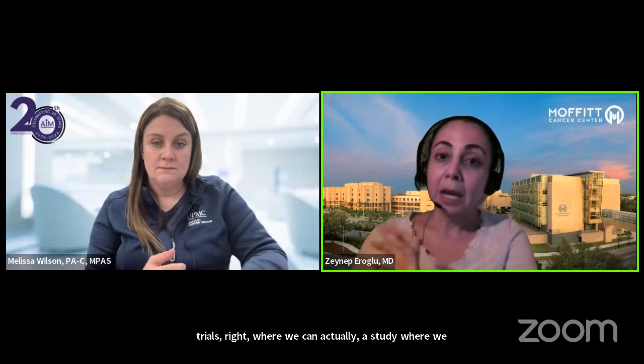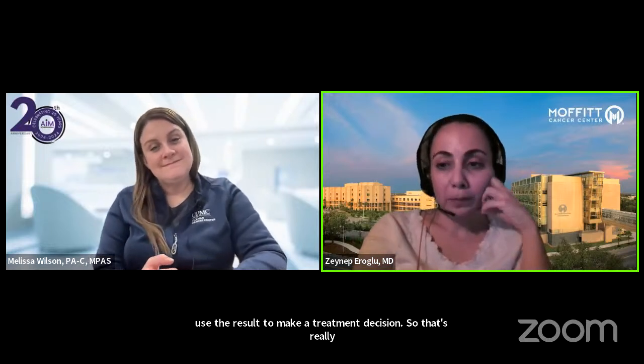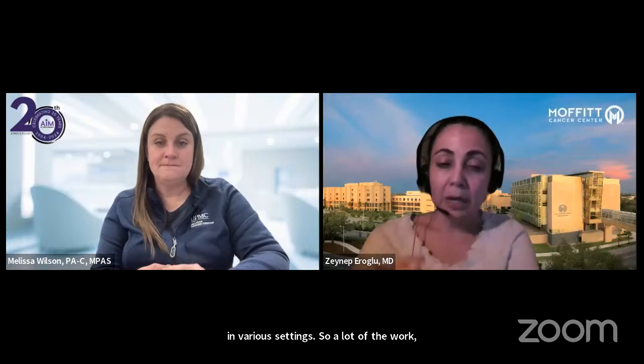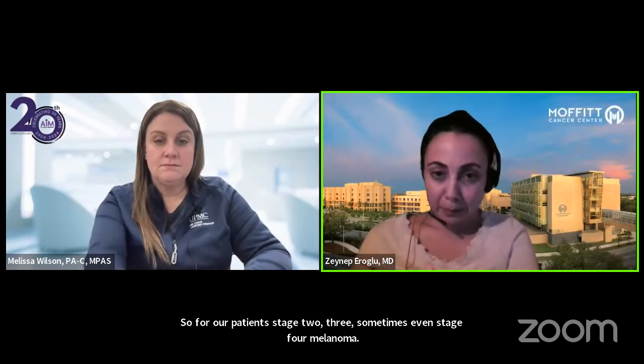So that's really key. But what we have seen from some really nice published data is the use of ctDNA in various settings. So a lot of the work, for example, has been in the adjuvant or post-surgery setting, right? So for our patients, stage 2, 3, sometimes even stage 4 melanoma, undergoing upfront surgery, and oftentimes patients now receiving adjuvant, post-surgery, drug treatments like immunotherapy. And then for monitoring, we assume the patient has no evidence of disease post-surgery, and typically in melanoma, we get scans, CT, PET CT, which we can only do usually every few months, right?